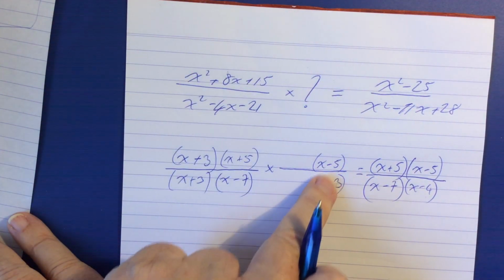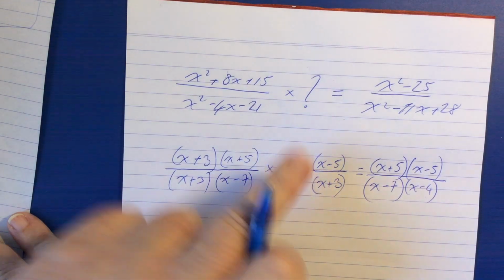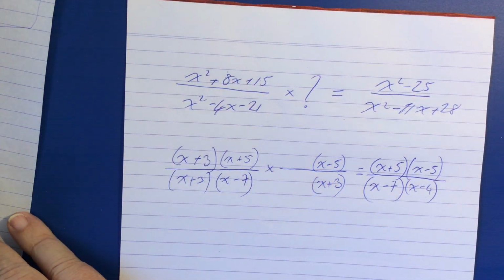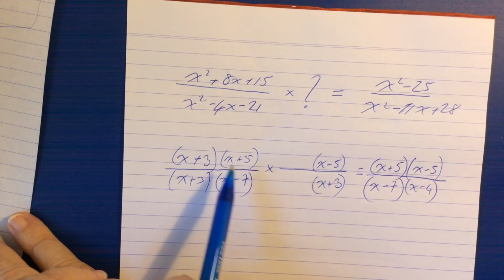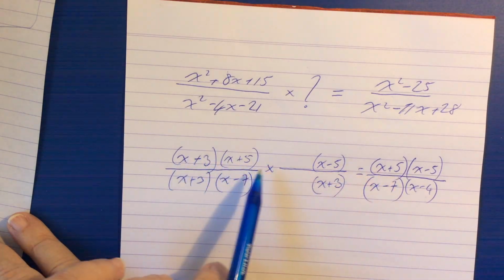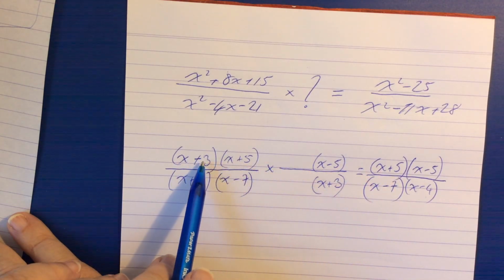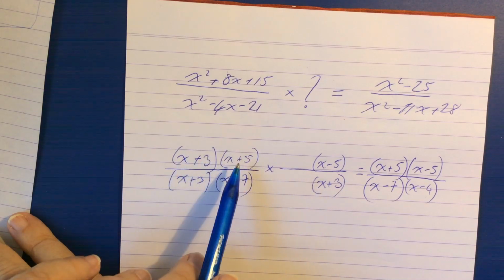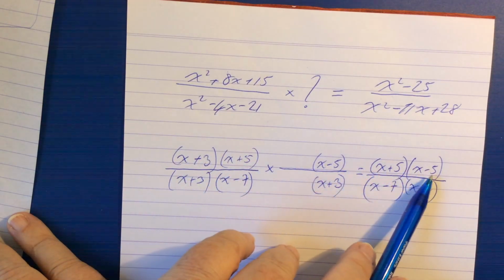Now, it doesn't matter whether these go here or here. That's kind of irrelevant. Now, so that gets us on this side. It gets us short of that. It gets that times that and gives us that.